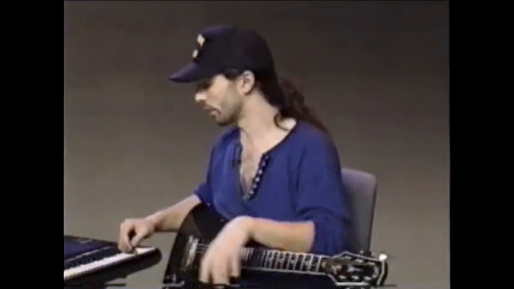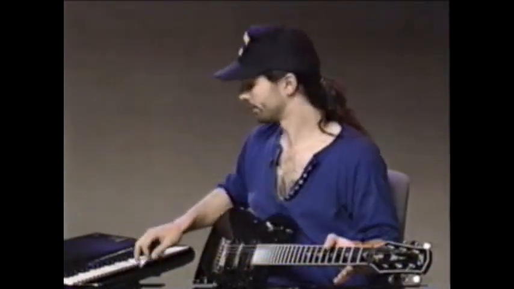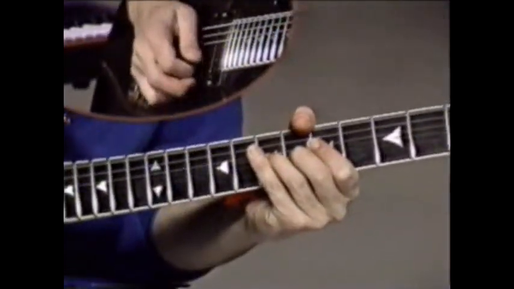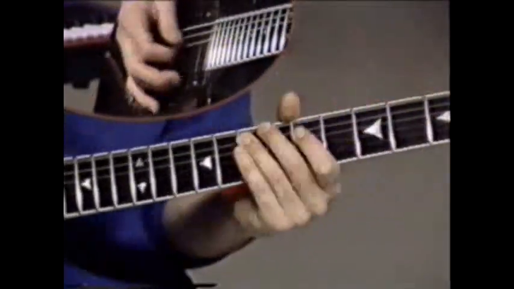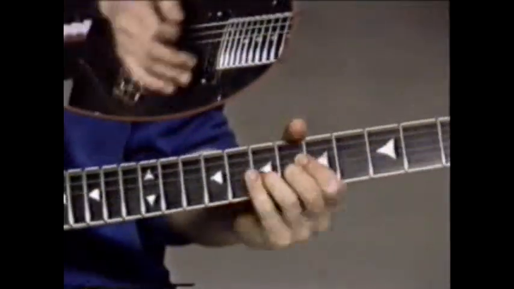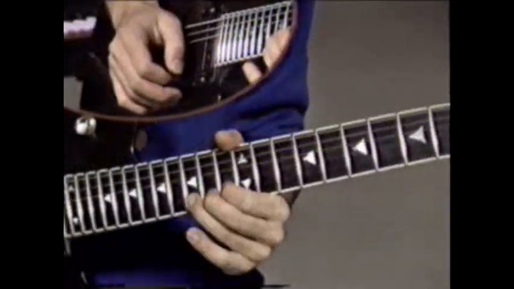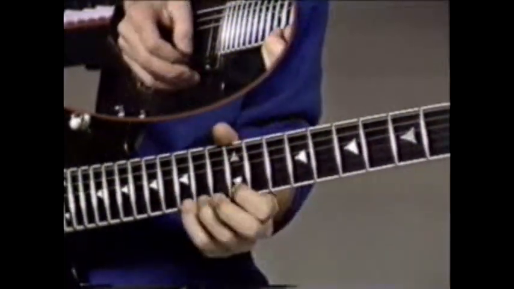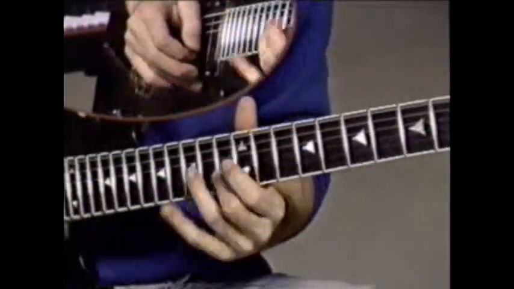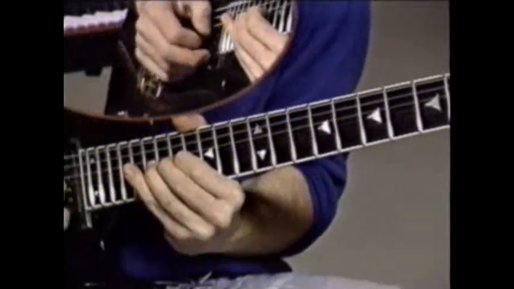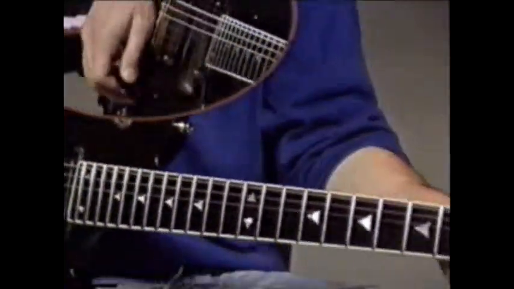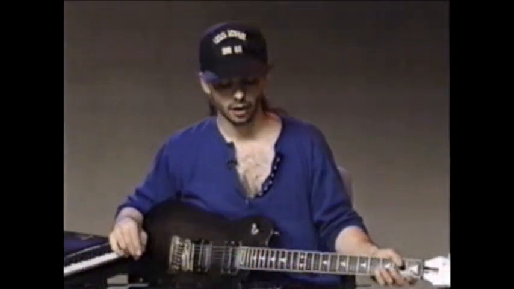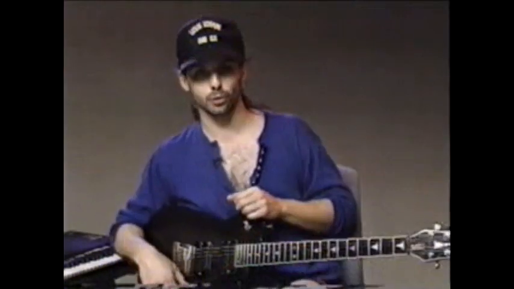Okay, the way that sounds over an A minor chord. Just a different coloring. Okay, that's what I consider my 4 primary modes.